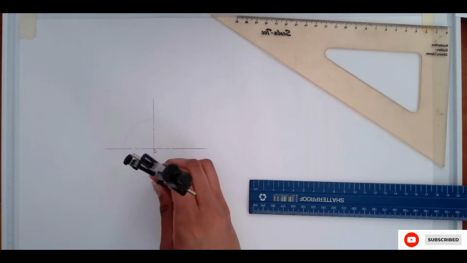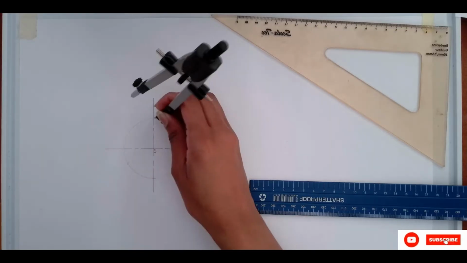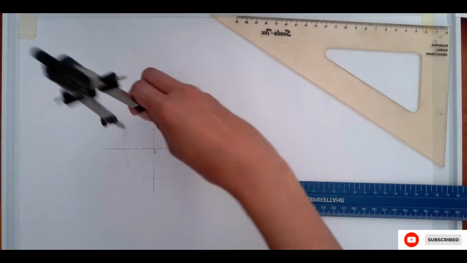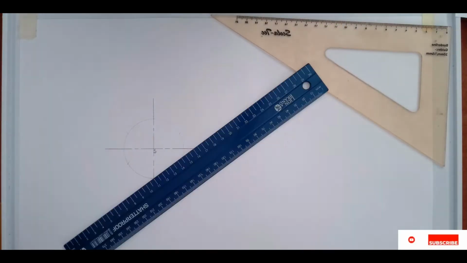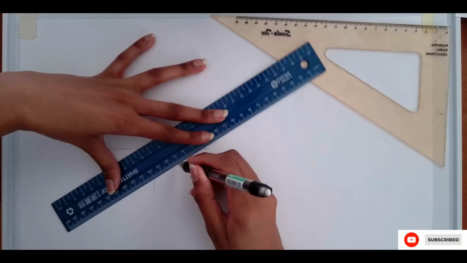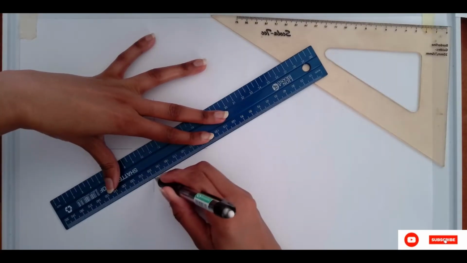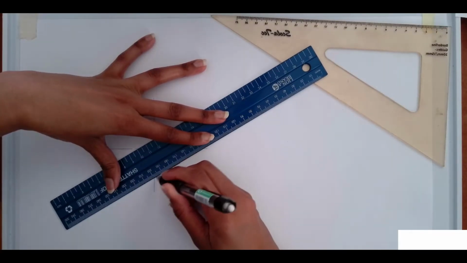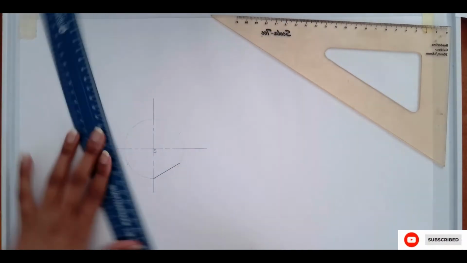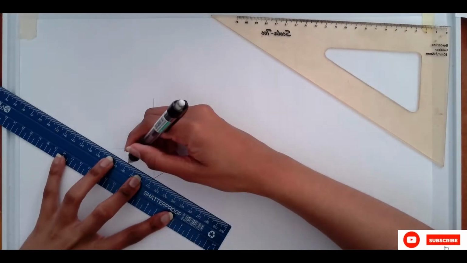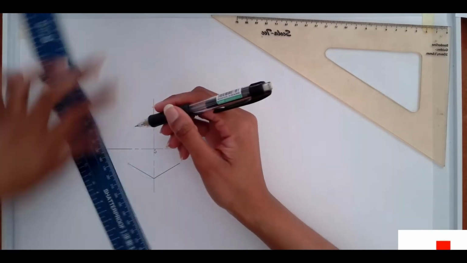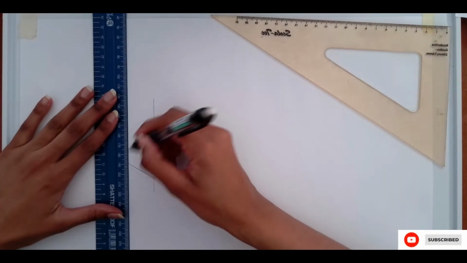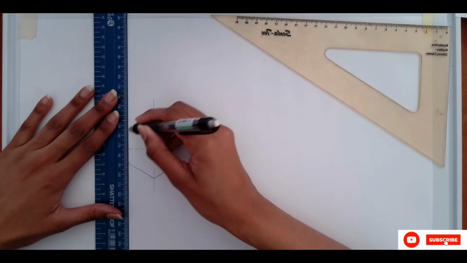Once the circle has been drawn, you're going to put the pin of your compass on the vertical center line, still at radius 30, and then mark that radius on each side of the circle. Put it at the top as well and do the same thing. Once that is done, ensure that you join all of your points together to form the hexagon, and then label your points as you finish.